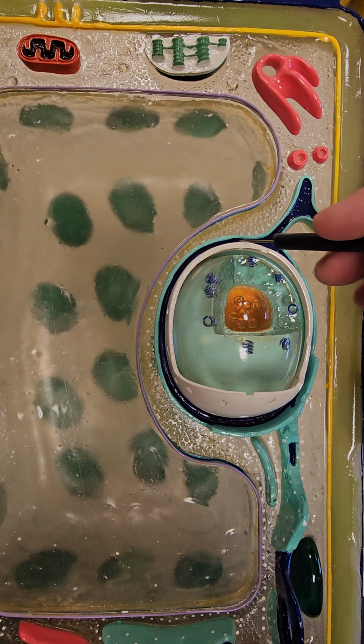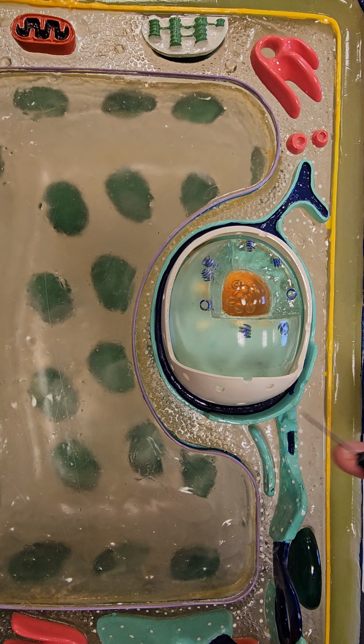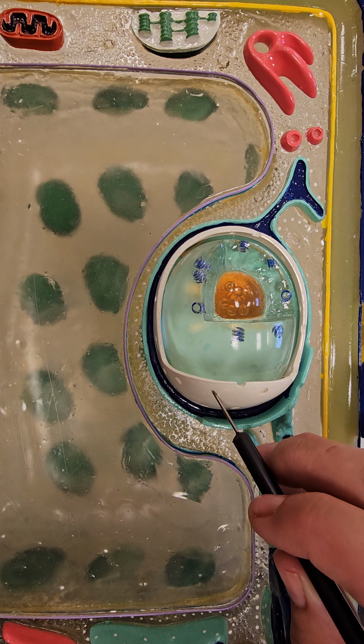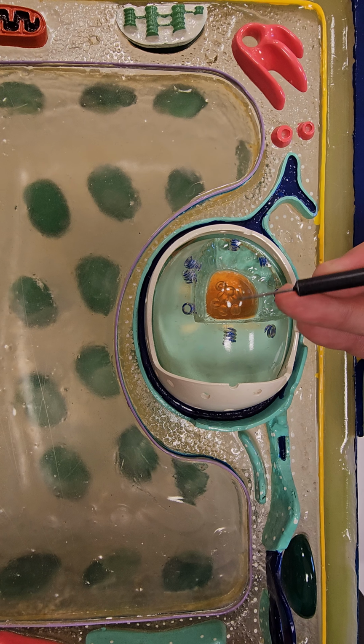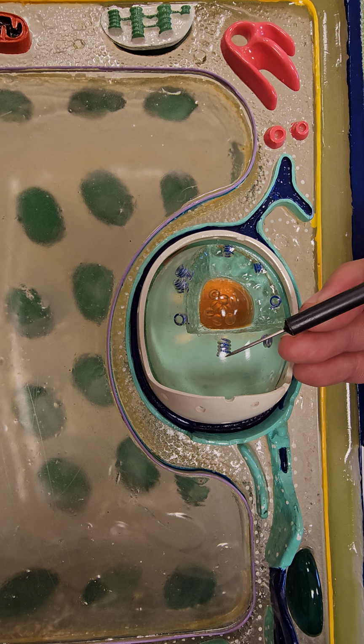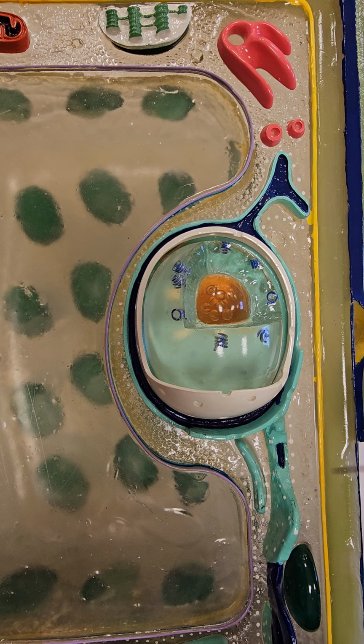On the outside of the nucleus, this white structure with the holes is the nuclear envelope, and it has nuclear pores so that the ribosomes, once they're made, can exit, and also a copy of the recipe can come out.